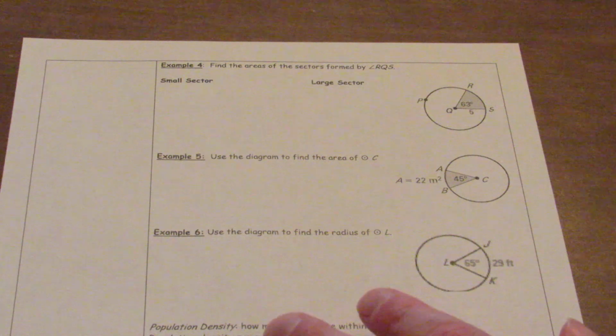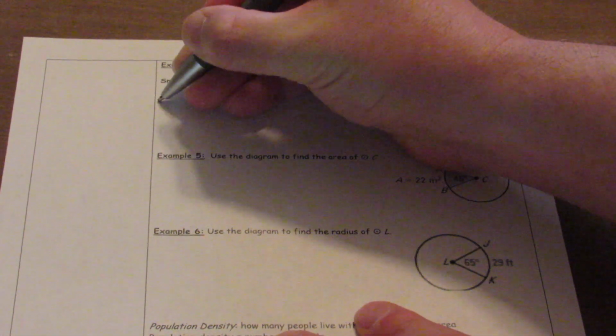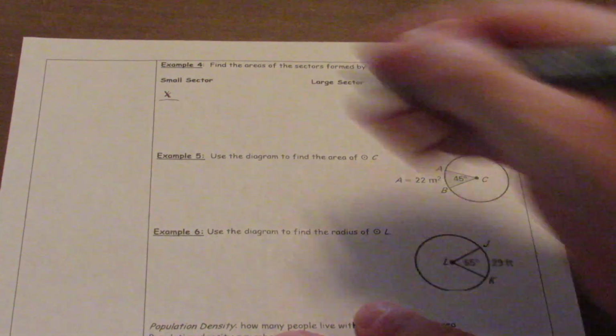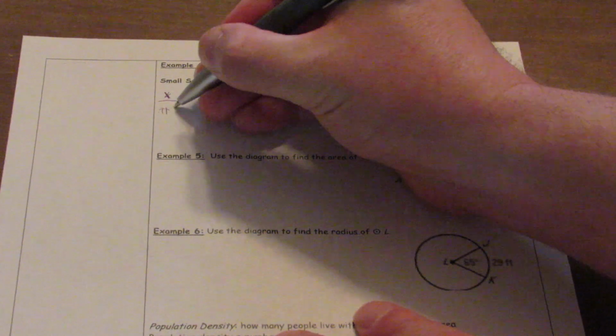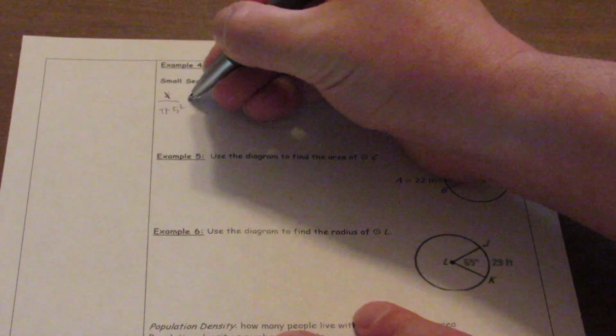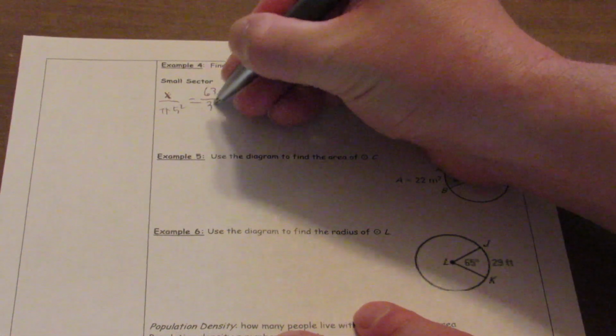So we're looking for the sector. That's x. My area is pi r squared, so 5 squared, equals my degrees, 63, over 360.